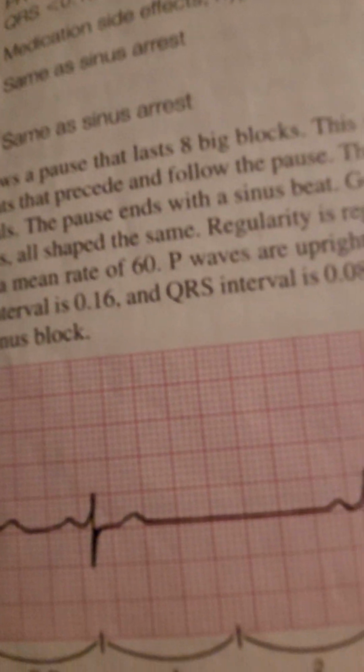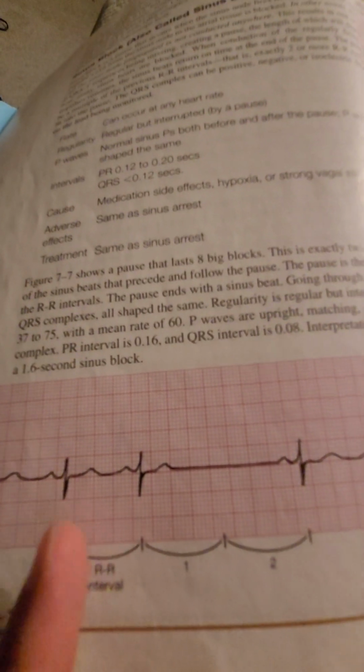That's sinus arrest. But the sinus block, supposedly, starts to pick up right where it left off, and that's the difference.